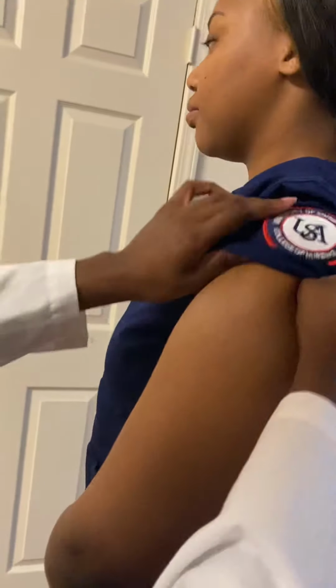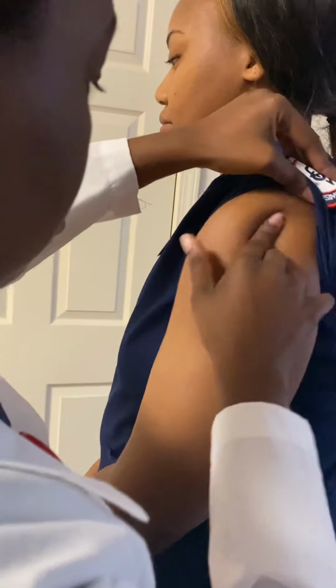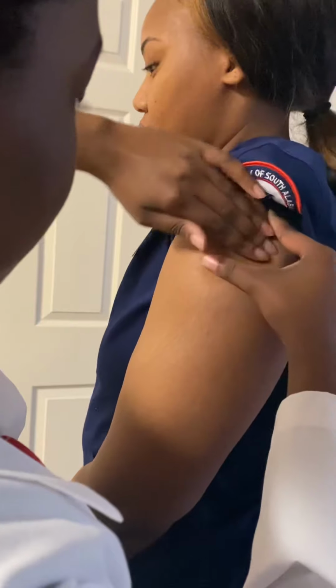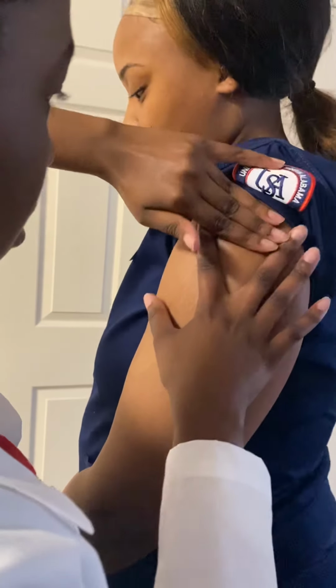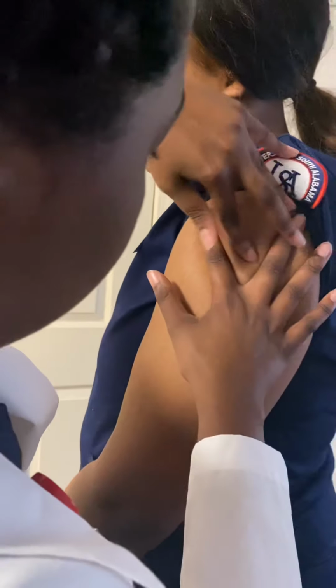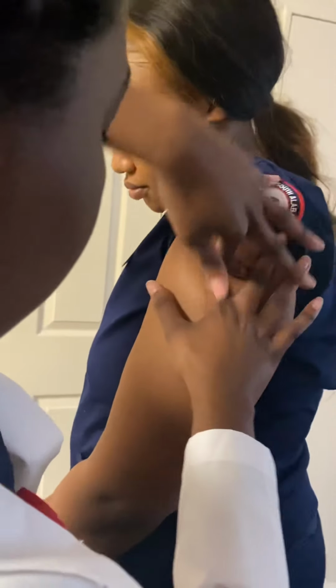And then for the deltoid, I would locate the acromion process, and then I would go 3 fingers down from that, right in between here. And those are my injection sites.